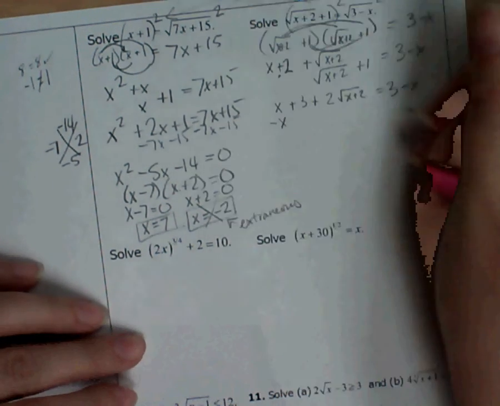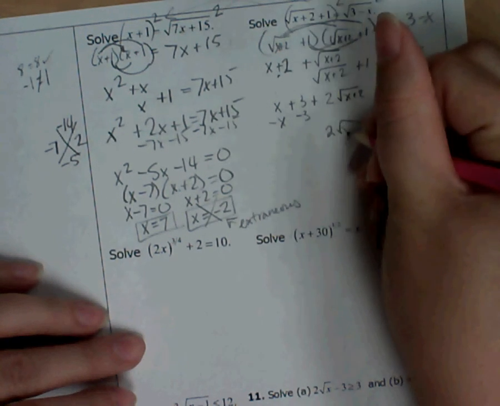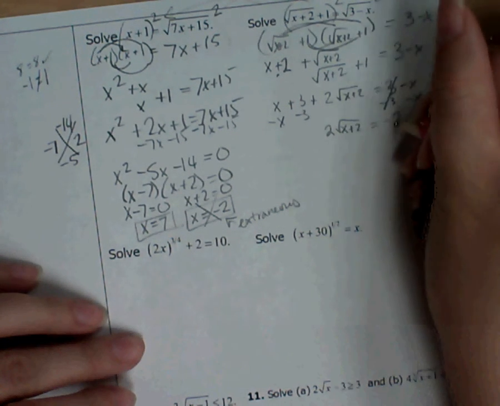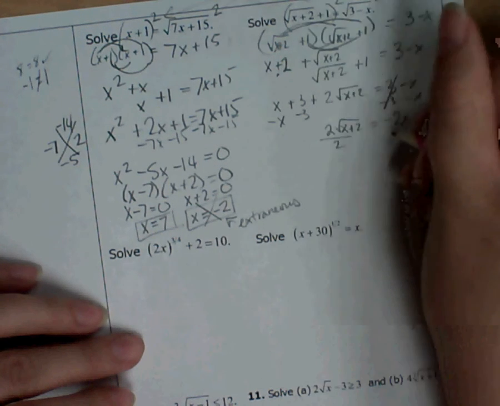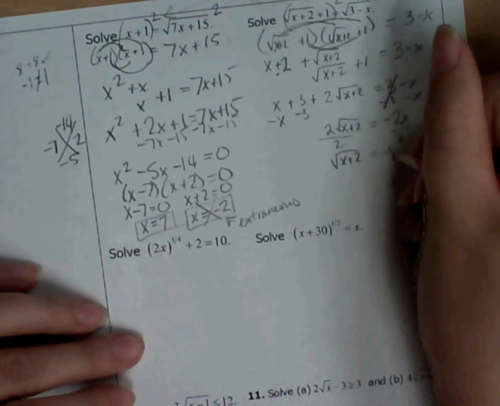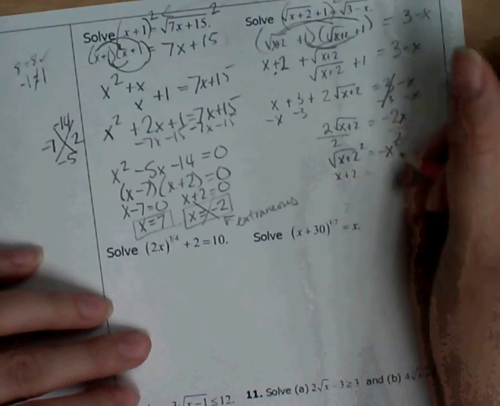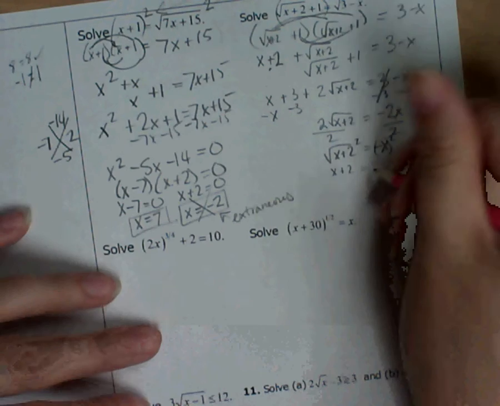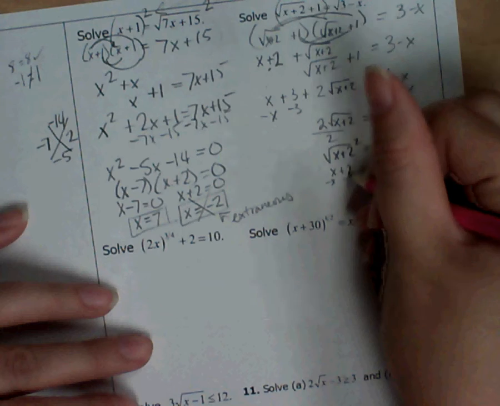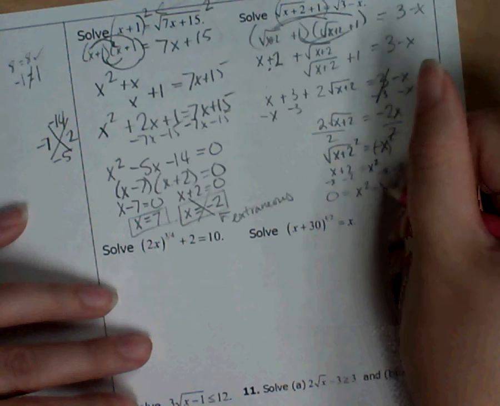So I'm going to subtract x and subtract 3. So I have 2 root of x plus 2 is equal to, my 3's are going to cancel, and negative x minus x is negative 2x. I'm going to divide by 2, and I get the root of x plus 2 is equal to a negative x. Now I can square both sides, and I get x plus 2 is equal to, and negative x times itself is x squared. Now I want to move everything to one side, so I'm going to subtract x and subtract 2. So that gives me 0 is equal to x squared minus x minus 2.